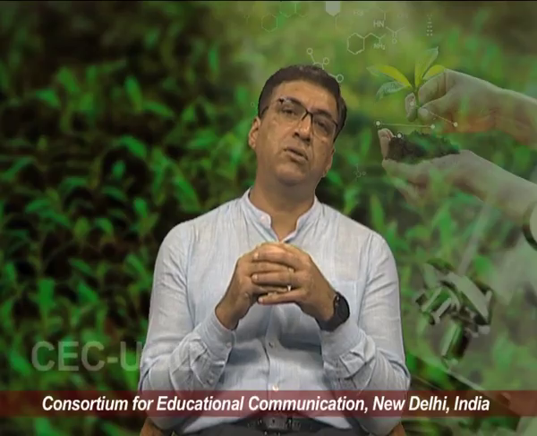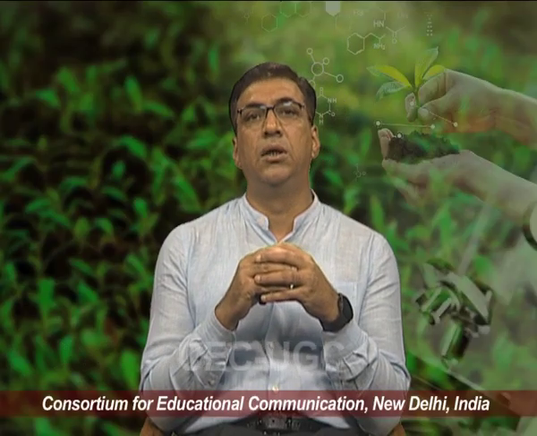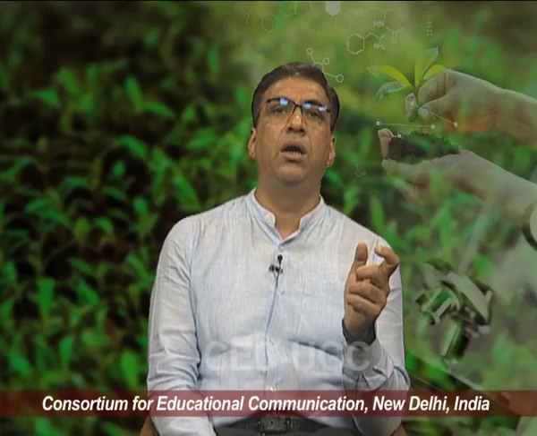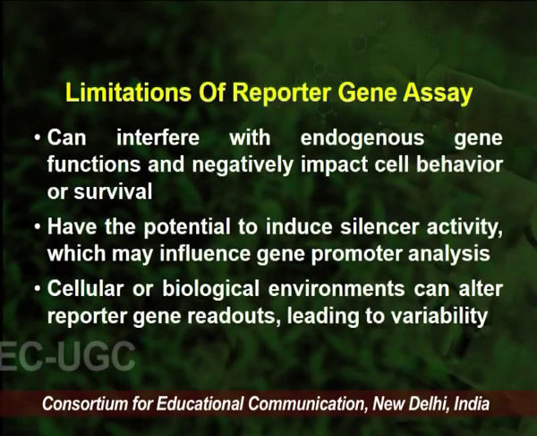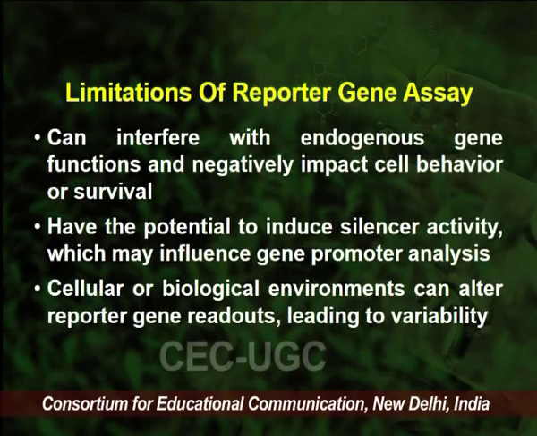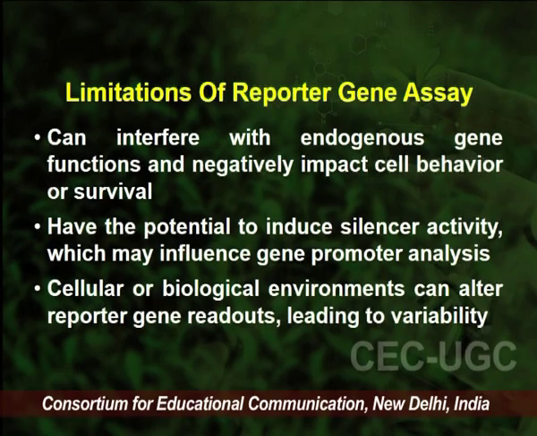These reporter genes also sometimes induce silencer activity in the gene of interest. Now, silencer activity is nothing but a sequence in the gene which basically prevents the expression of the gene, or which may influence the promoter region of the gene, and therefore the activity of the gene reduces.